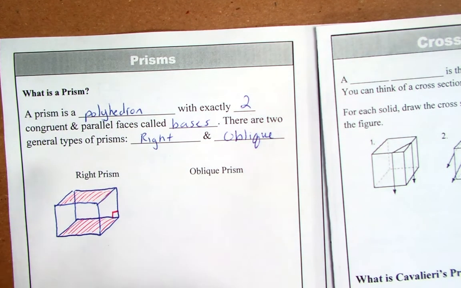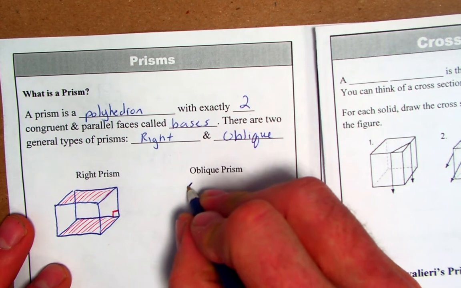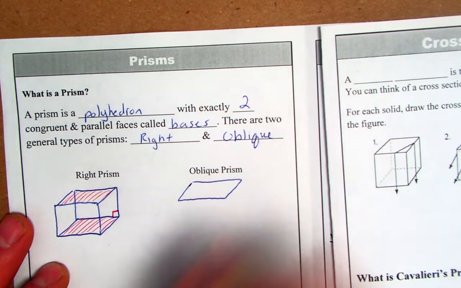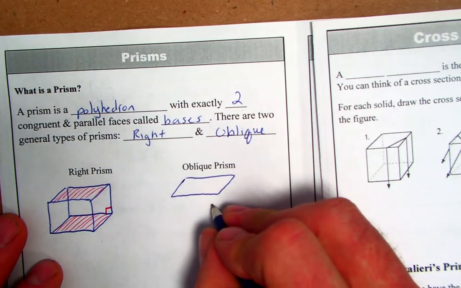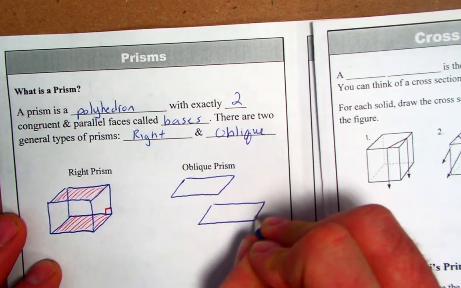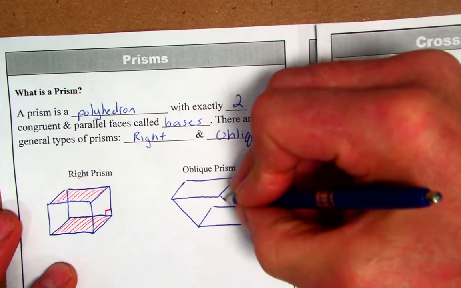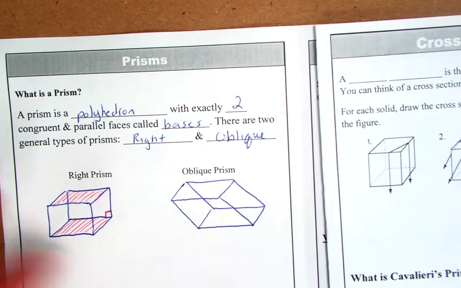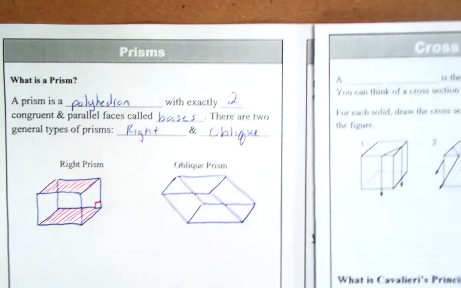All right, so we know this is a right prism because the edge meets the base at 90 degrees. So with our oblique prism, we're going to do something similar. We're going to draw a parallelogram like that. We're going to draw another parallelogram below it that's congruent or close to it. And then again, join your vertices. All right, so now you can see we just have a prism that's been pushed to the side.